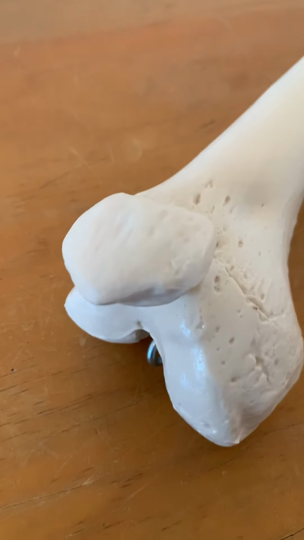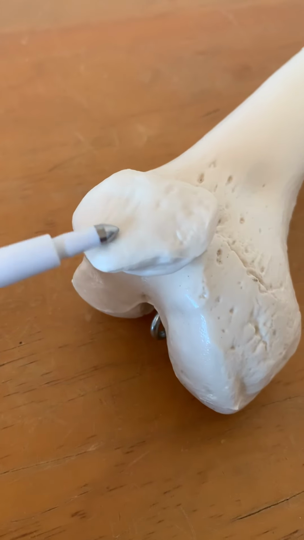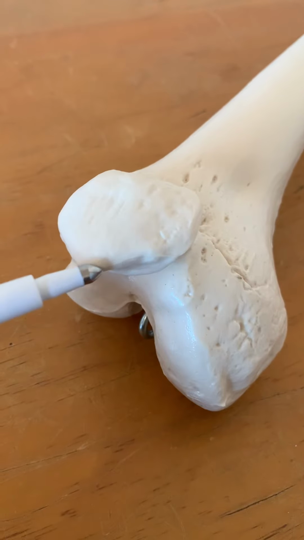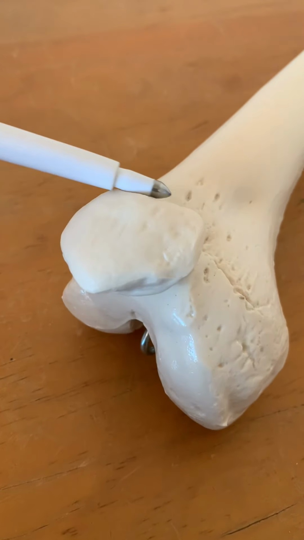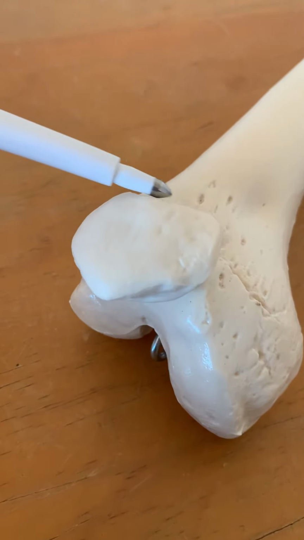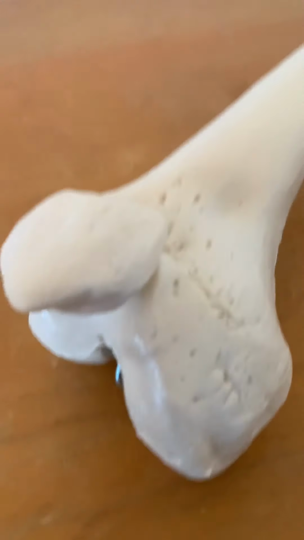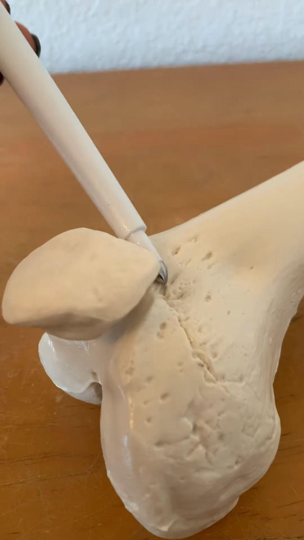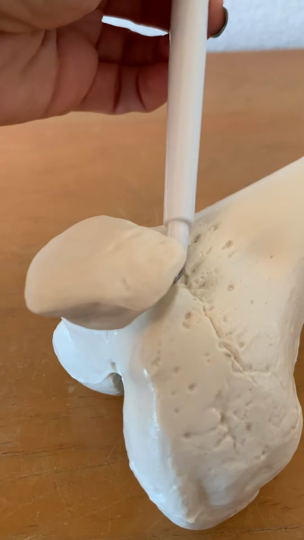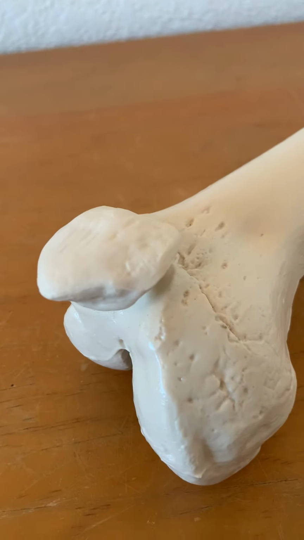This has the patella attached to it, and you can find it right here. That is the patella. This is the apex of the patella, pointing down towards your foot, and then the base of the patella. If we look underneath it, that would be the patellar surface.